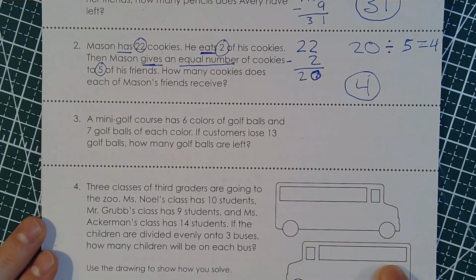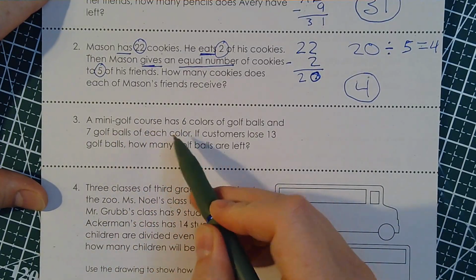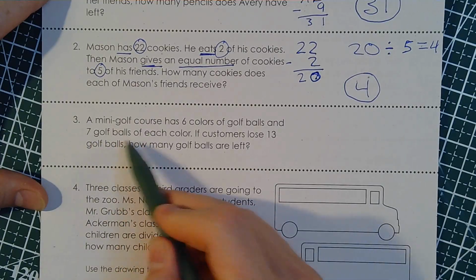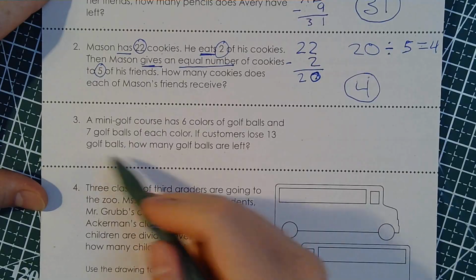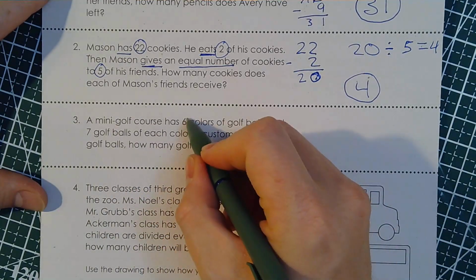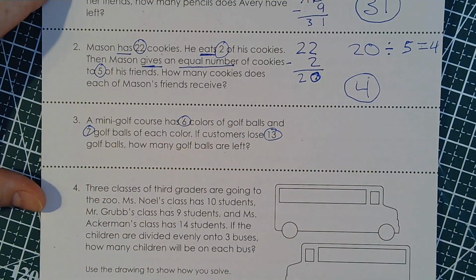Number 3. A mini golf course has 6 colors of golf balls and 7 golf balls of each color. If customers lose 13 golf balls, how many golf balls are left? So I've got to circle my numbers, and then I'm going to work through the problem.